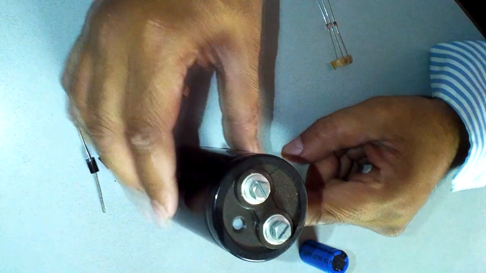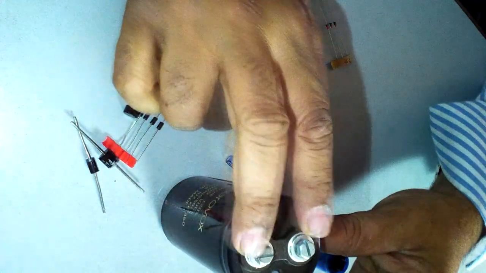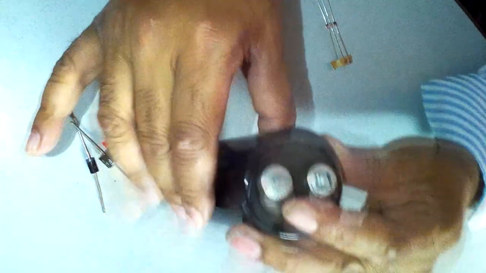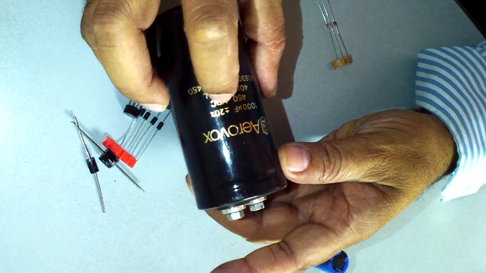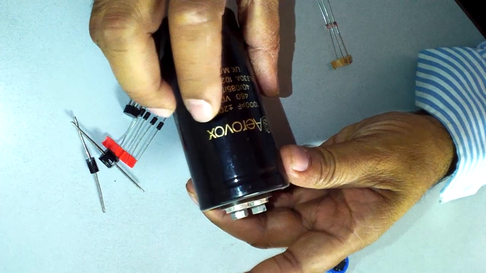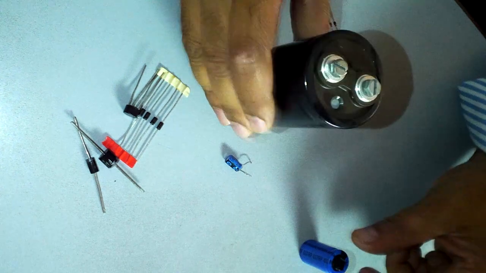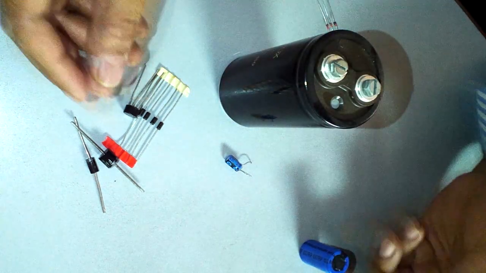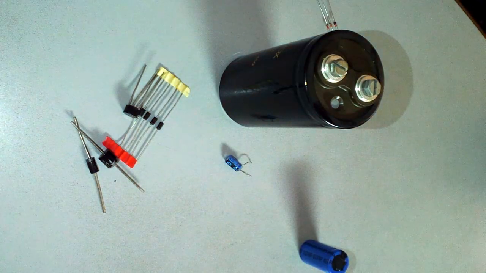A still bigger one is normally used as DC link capacitors in high power circuits, in inverters and things like that, where there are terminal lugs. You connect the lugs there. And this is from Eurovox. This is a 450 volt DC high voltage, 1000 microfarad capacitor. This is also aluminum electrolytic. These are some of the components. These are the two sets of components that we'll be using in the rectifier circuits. Now, back to the circuit.